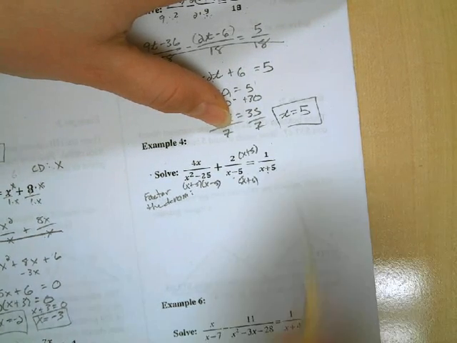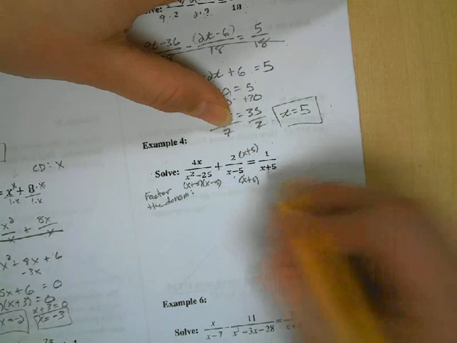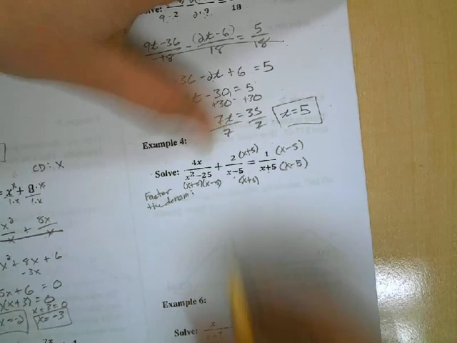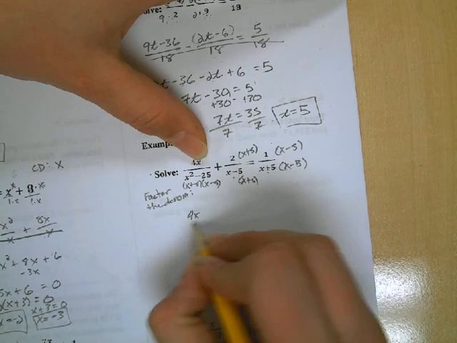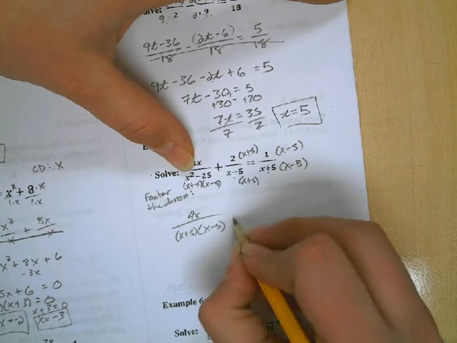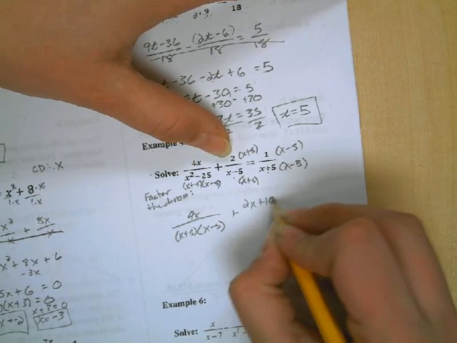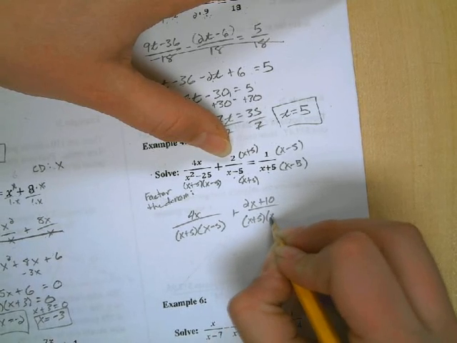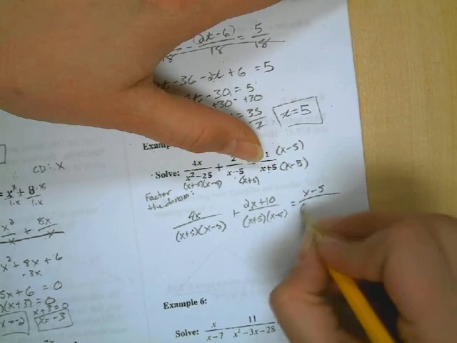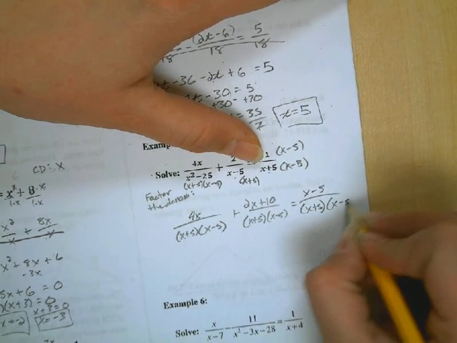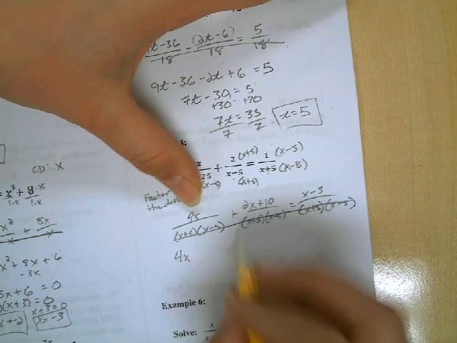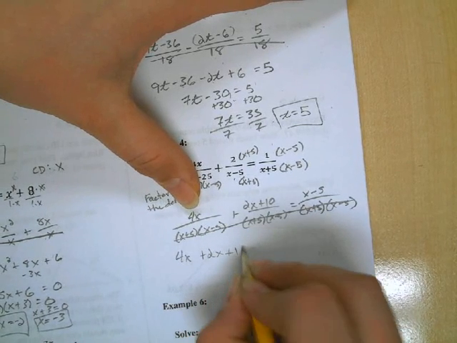This one here needs the x minus 5. It's got a plus 5. We need an x minus 5. Okay, x minus 5, top and bottom. Multiply that stuff out. So I've got 4x over x plus 5, x minus 5, plus distribute 2x plus 10 over x plus 5, x minus 5, equal to 1 times that stuff is x minus 5 over x plus 5, x minus 5. All of my denominators are exactly the same, so they all go away, which is very nice because now it's just 4x plus 2x plus 10 is equal to x minus 5.